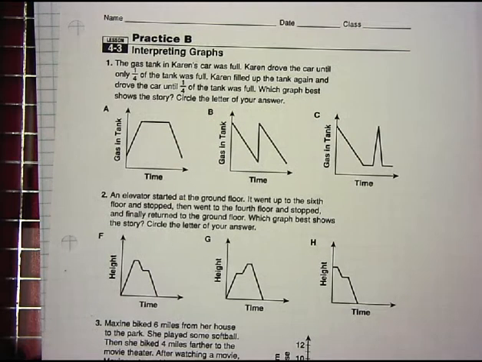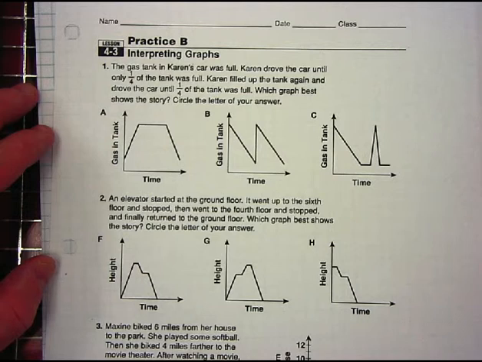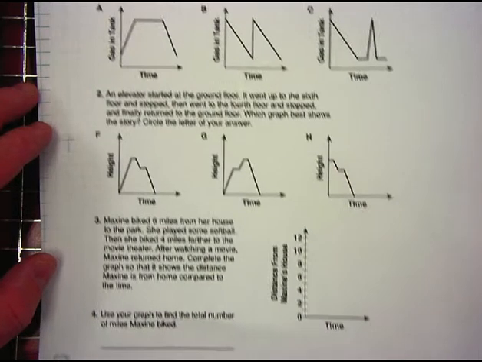Here's some help with 4-3 practice B, interpreting graphs. I think I'll do number 3.